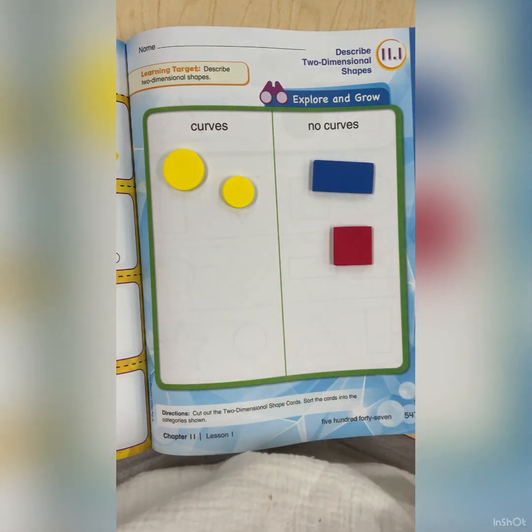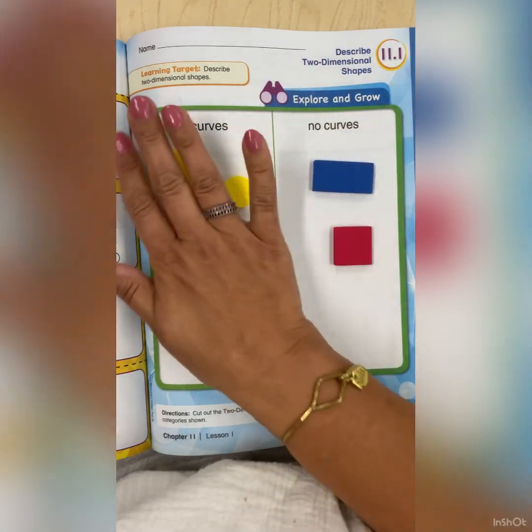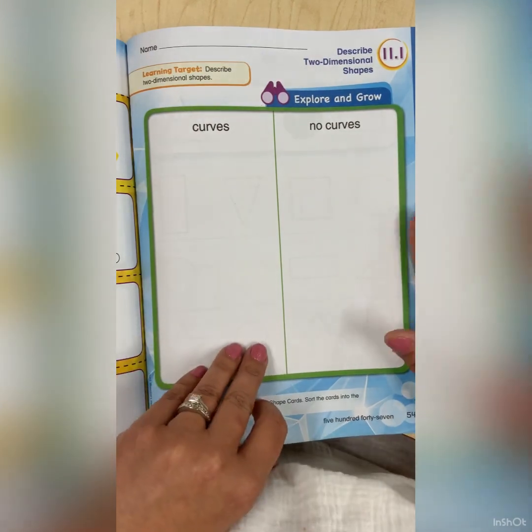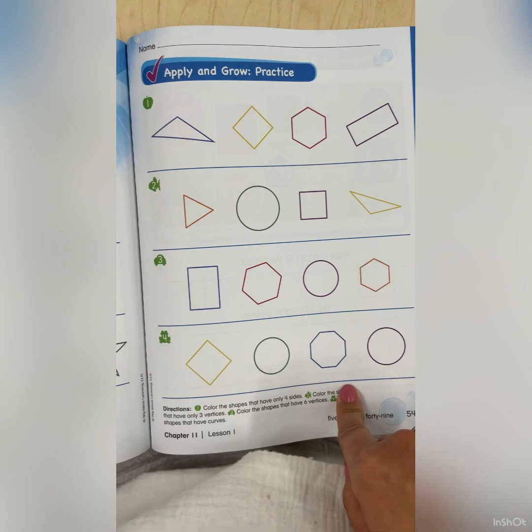So I want you to take your foam shapes that came in your math kit and sort them on the page. Then you're going to continue the rest of the pages following the directions at the bottom. Have a grown-up help you read the directions to you.